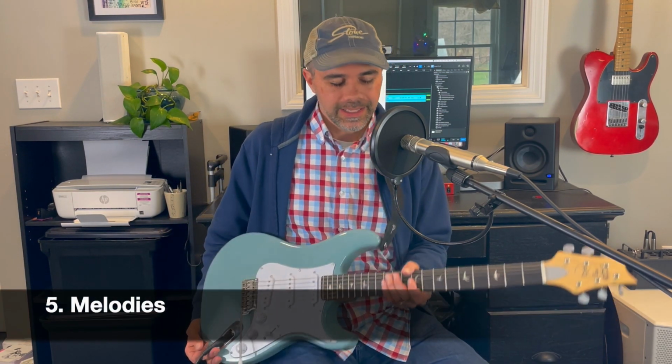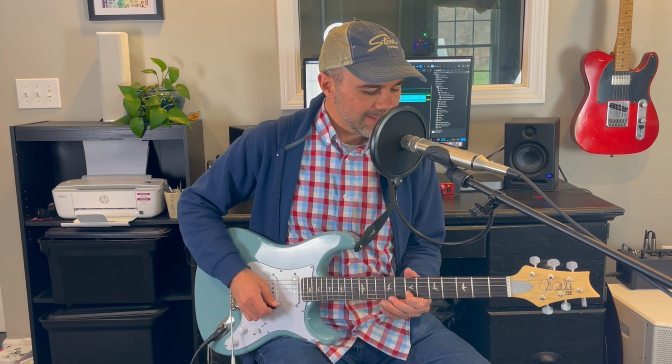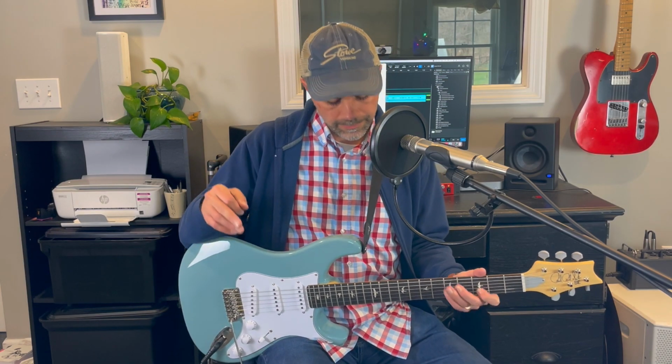All right, so the 5th idea is to use a melody. So the melody I'm kind of hearing is this for this chord progression. So it kind of stays with the rhythm of the tune, but now we can use different voicings to get that progression.